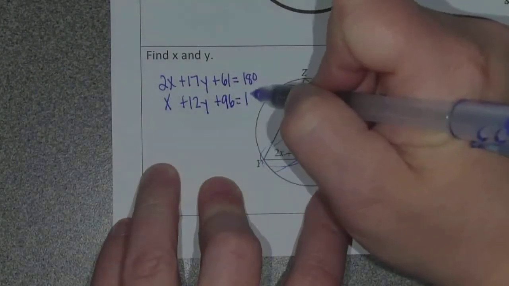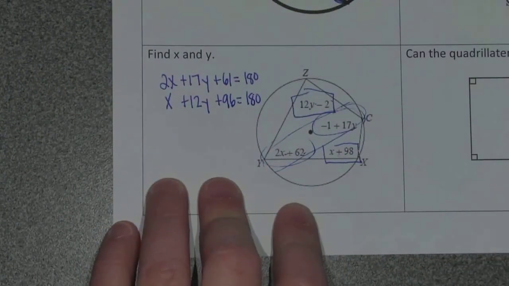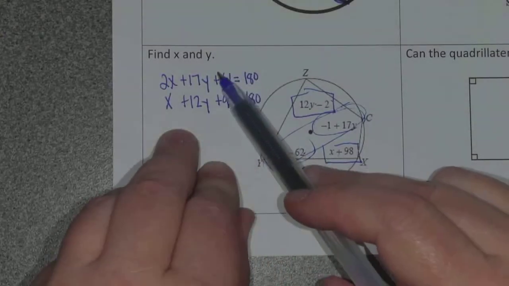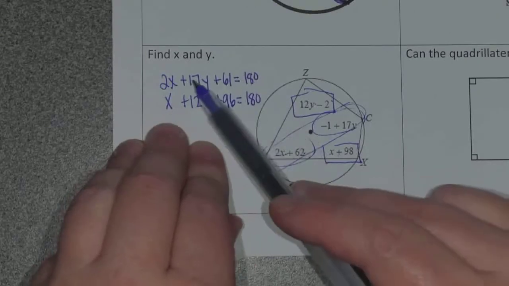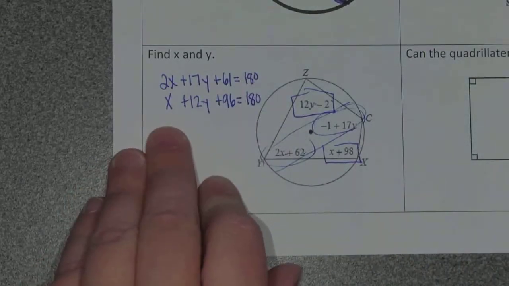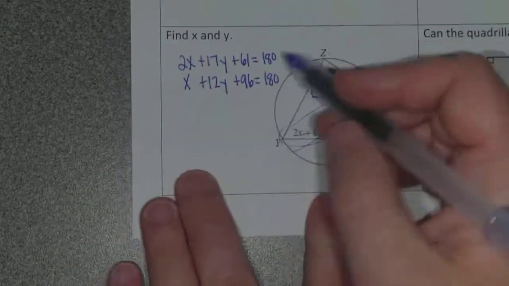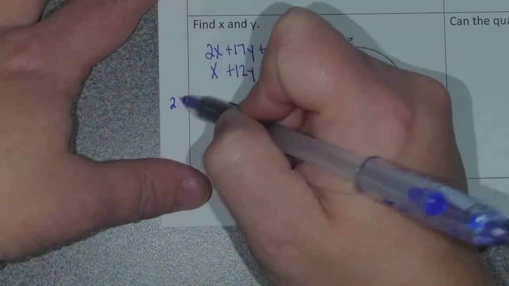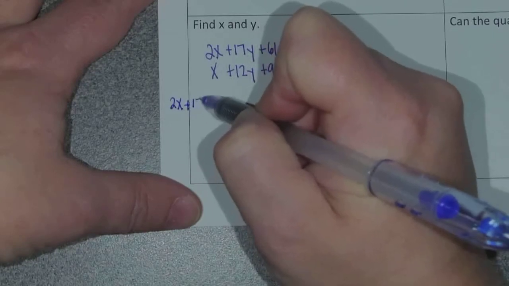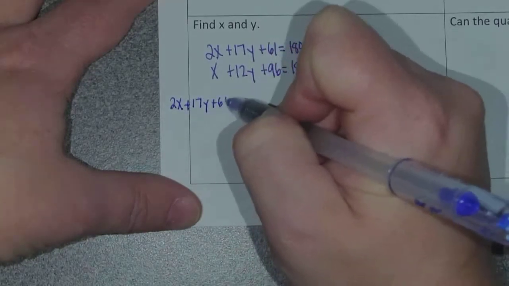equals 180. Okay, I'm going to simplify those two equations because really can I subtract that 61 over to the other side so that I can have my equations in a way that I can kind of deal with them better. So I'm going to take this first one over here and I'm going to subtract that 61 over to the other side. So I'm just going to rewrite it so you guys don't lose what I'm doing here.